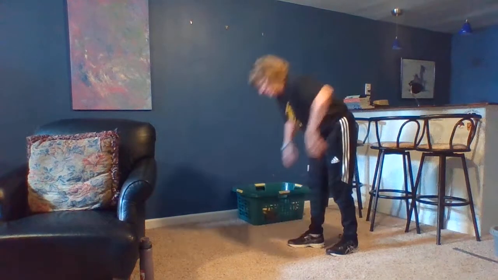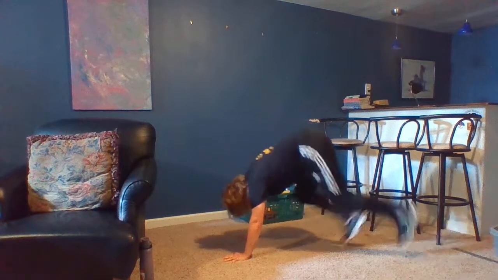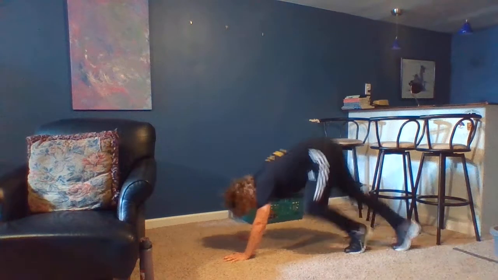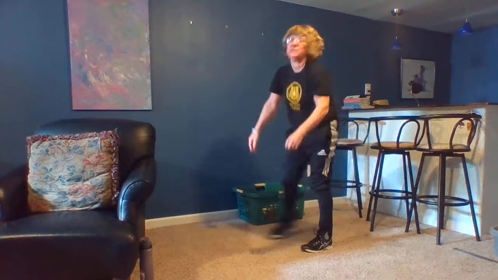M is for mountain climbers. Remember, in our small space, if we alternate our feet where they jump back and forth, it's going to work out better. So you can do mountain climbers for a count of 10 or 10 times each.